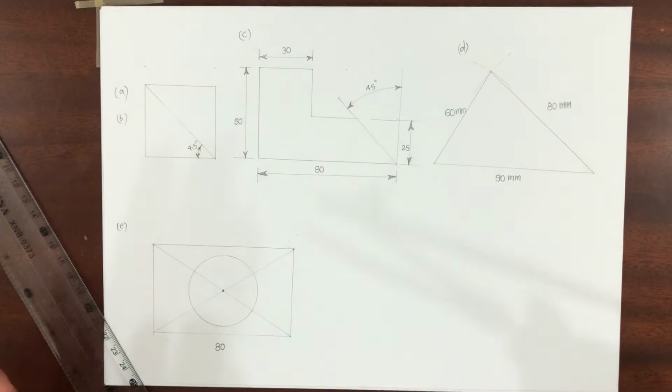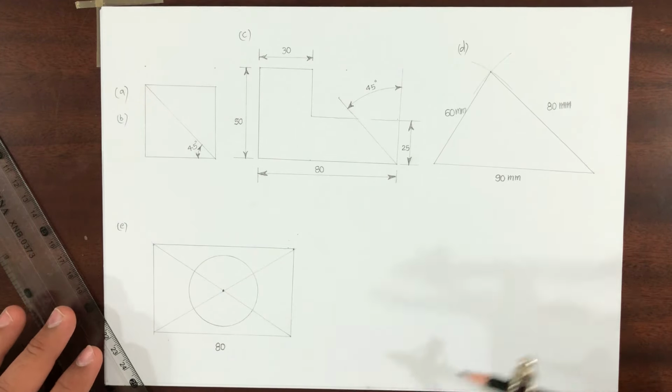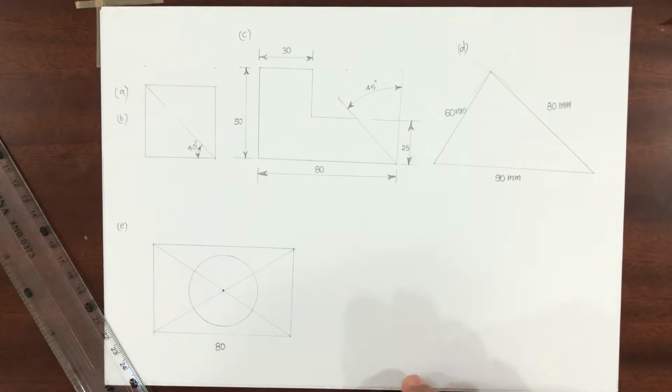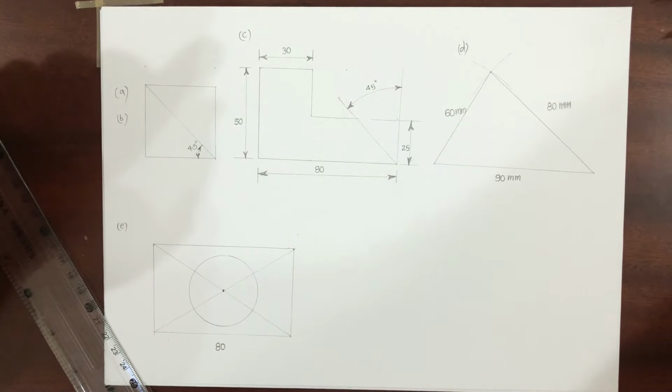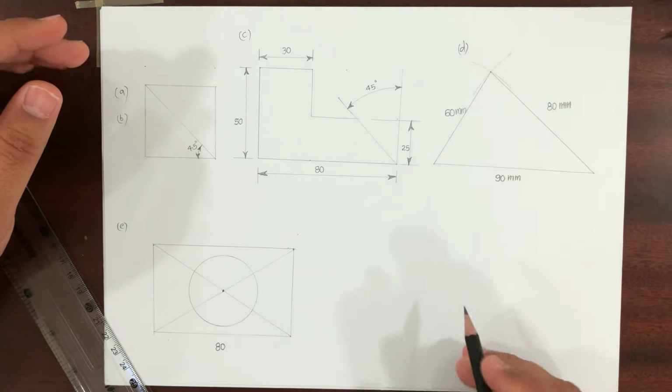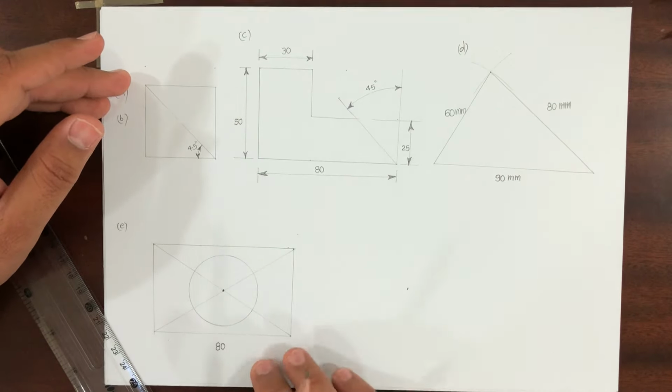Okay, so the E is also finished. Now what you will do, the next part is F. F is also the same, similar to this.